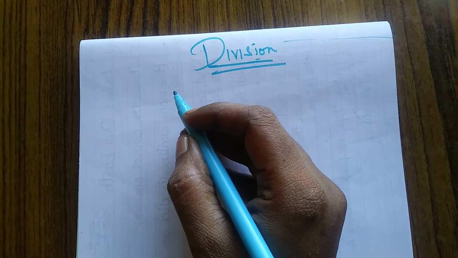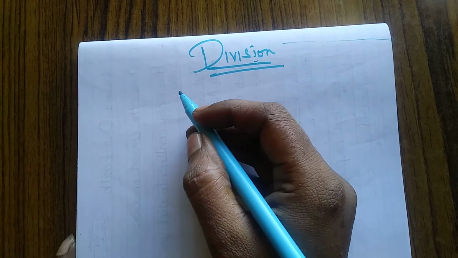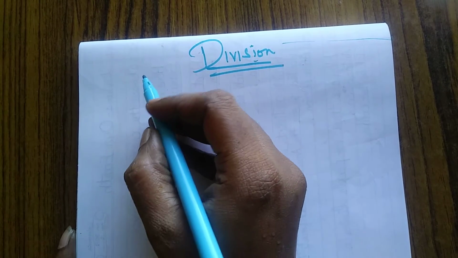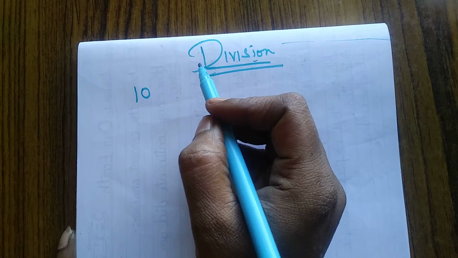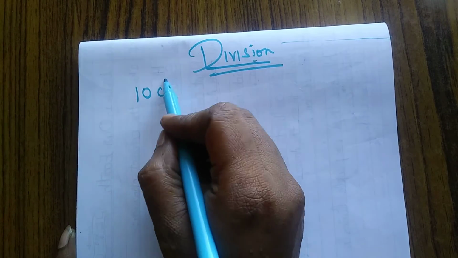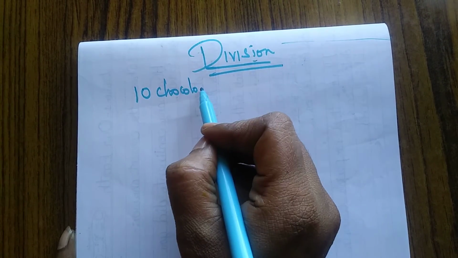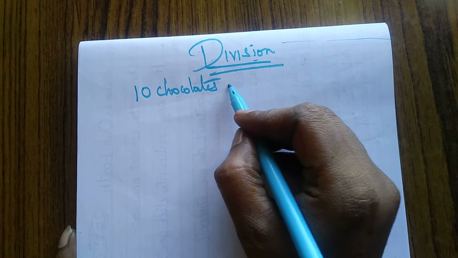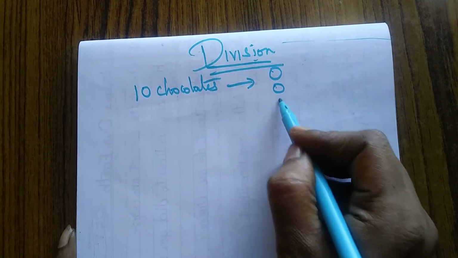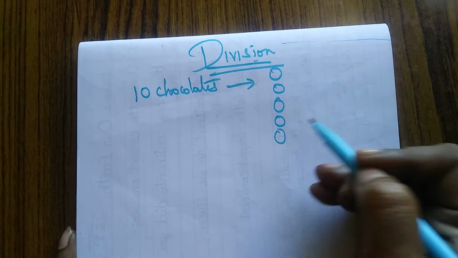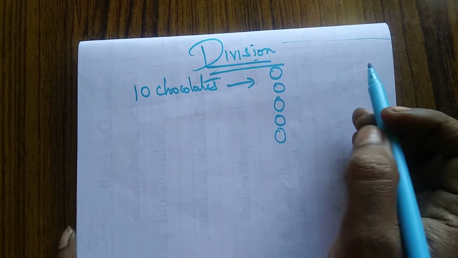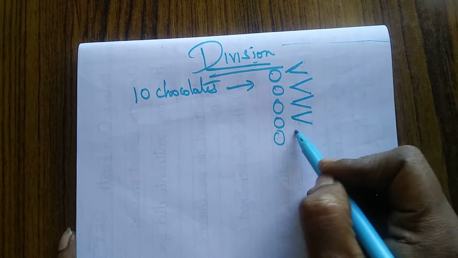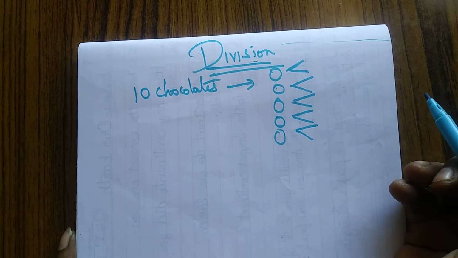So to begin with, how can we divide a number? For example, if we start with a smaller number, for example 10 chocolates. If somebody is having 10 chocolates and it should be distributed to 5 persons, how many chocolates will each person get? So, what do we have to do?